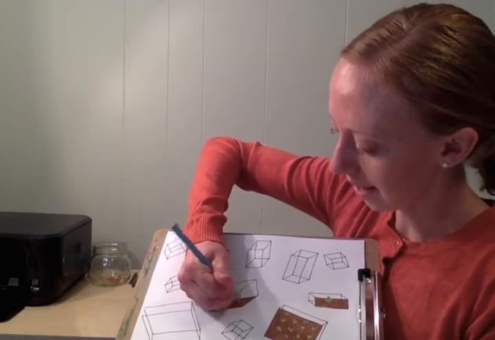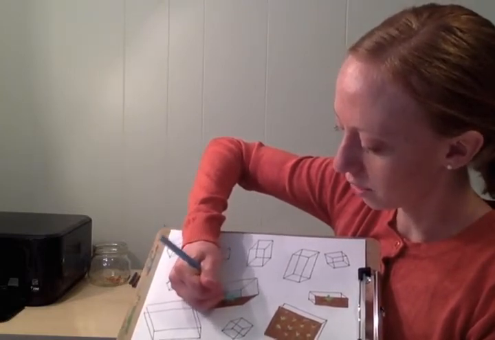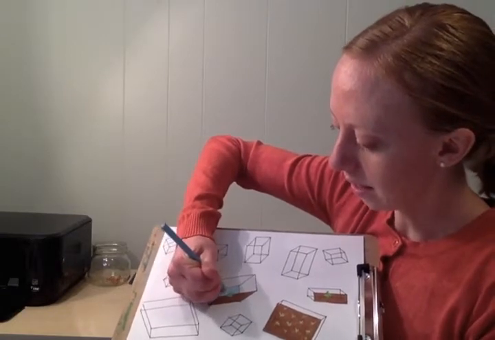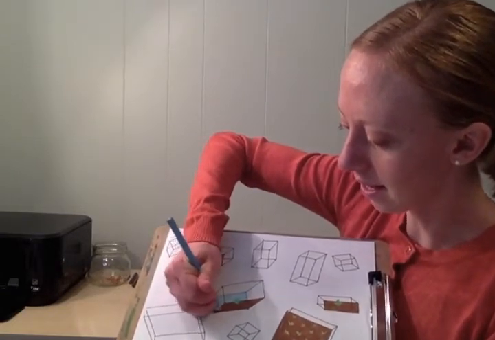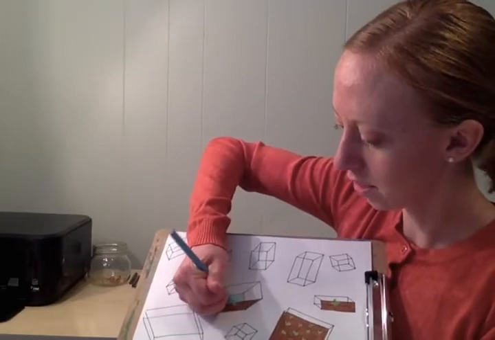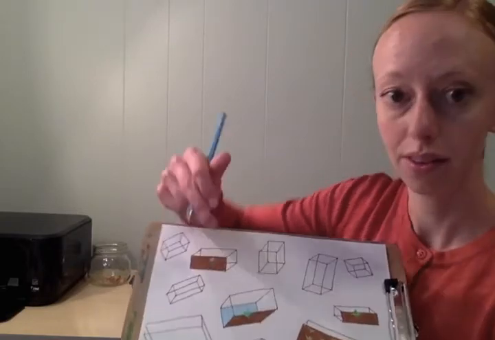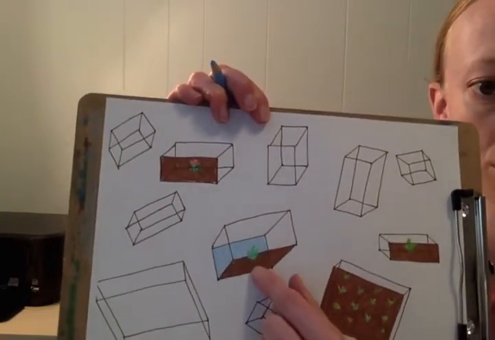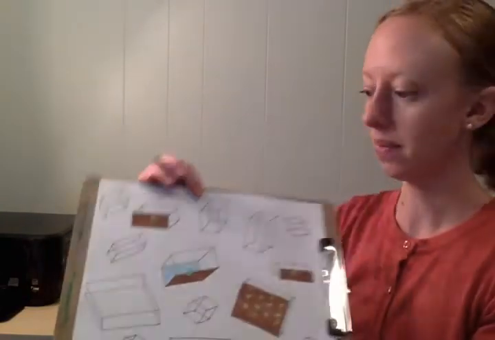So that layer goes on top of everything else if it's in the front. And you can't see it. I mean, it doesn't show through the brown. The brown is so dark that it shows through, I guess I should say it that way.